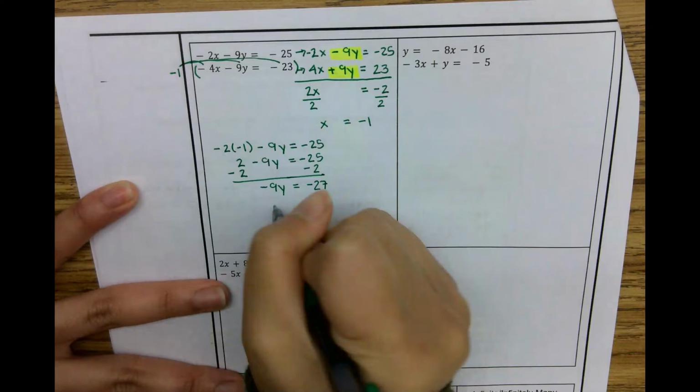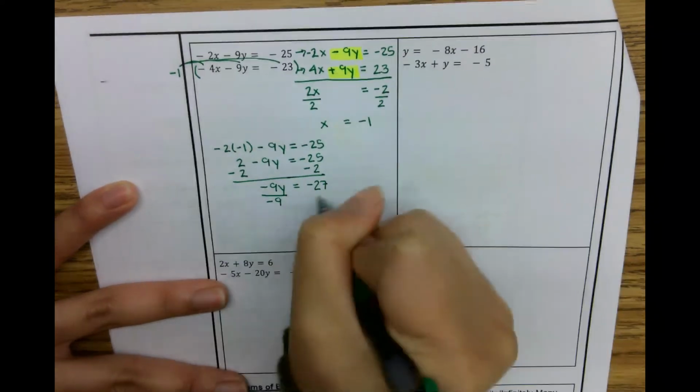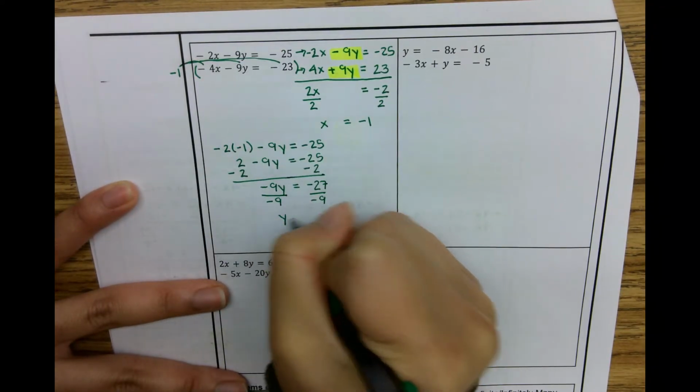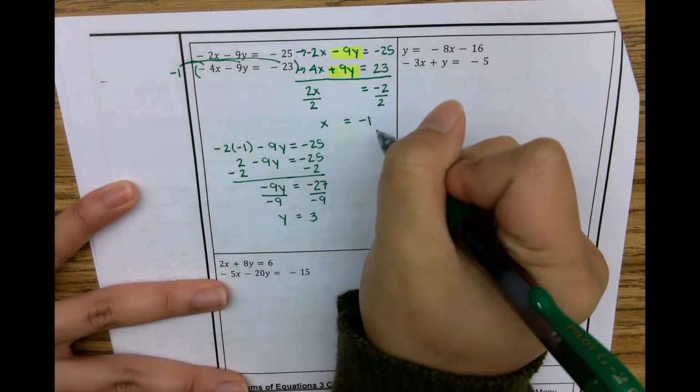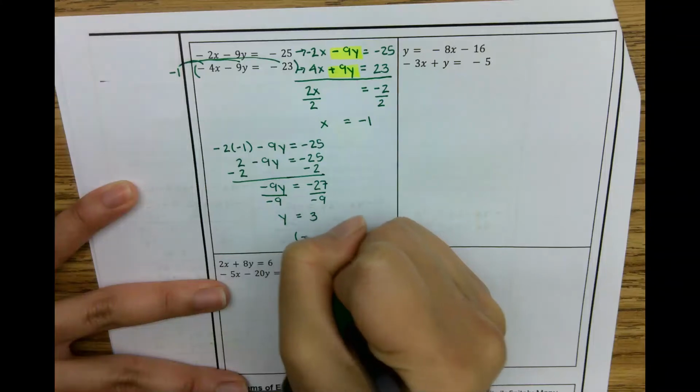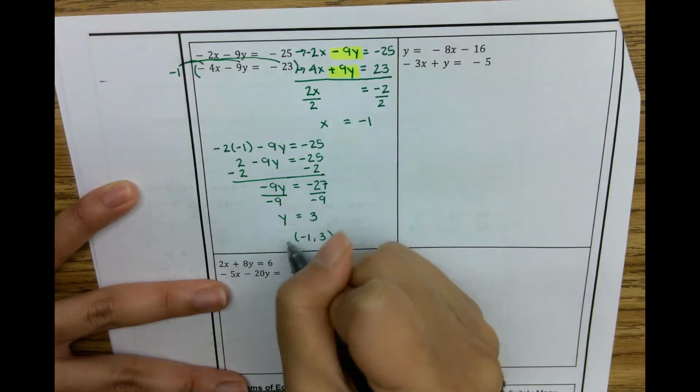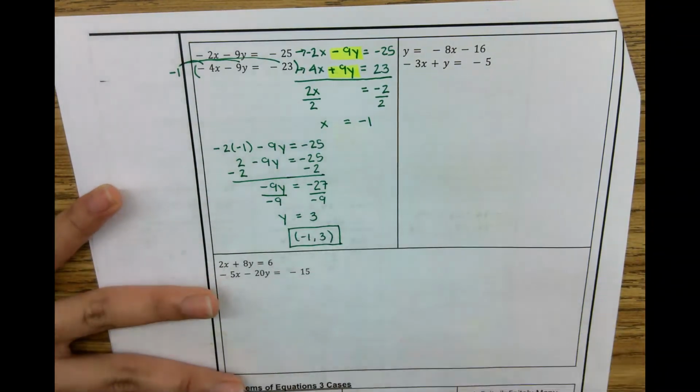And then to get rid of this times negative 9, I'm going to divide by negative 9. And that gives me 3. So then write your answer in an ordered pair, x comma y, so negative 1 comma 3.